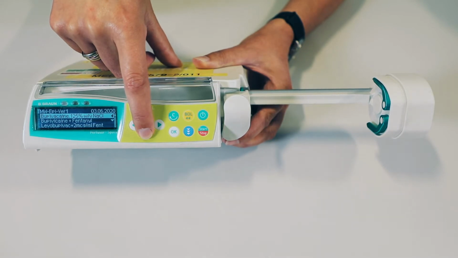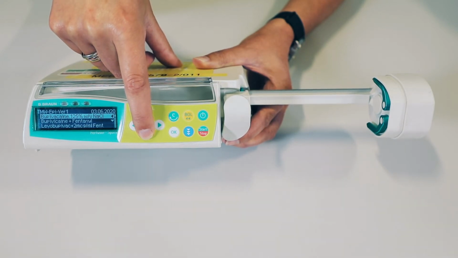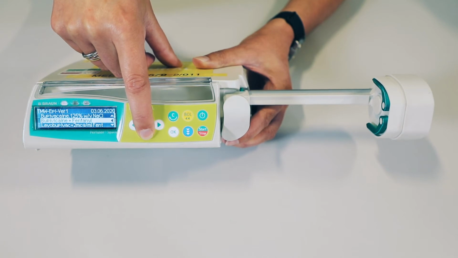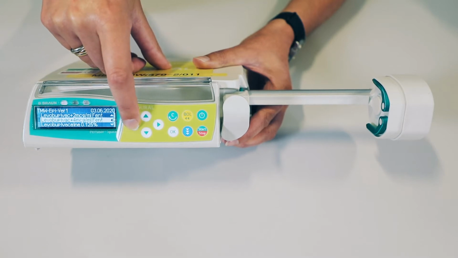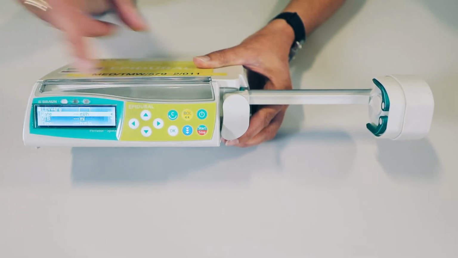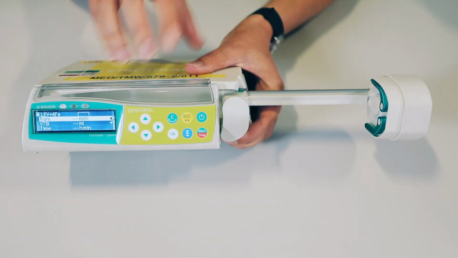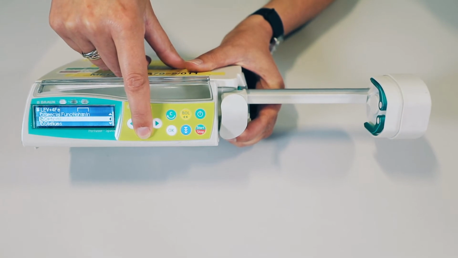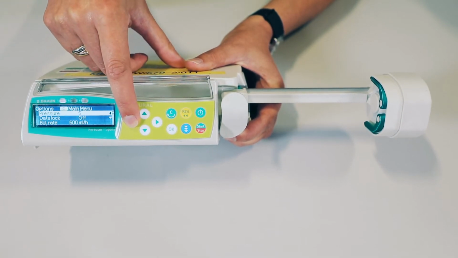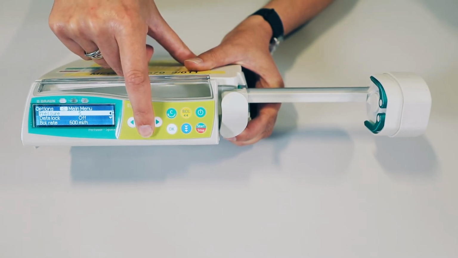The first is bupivacaine 0.125%. The second is bupivacaine 75 milligrams and fentanyl 120 micrograms. The third is levobupivacaine 0.125%, and the final one is ropivacaine 0.2%. You can select any one of these drugs to continue with your check by pressing the arrow facing in towards the screen. From here, because you're already using the drug library, you can scroll straight down to the options menu, press the arrow facing in towards the screen, and we need to confirm that the options are set up correctly.